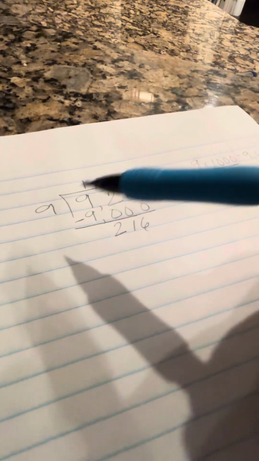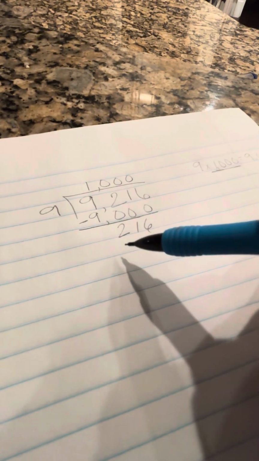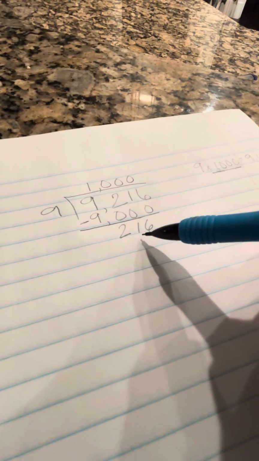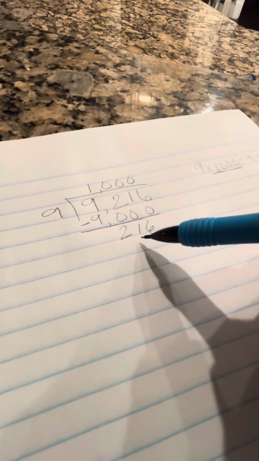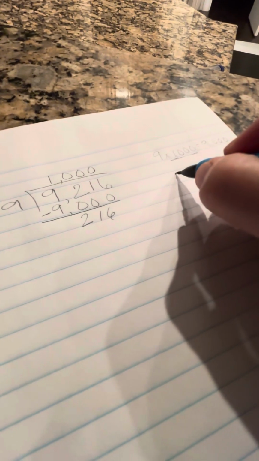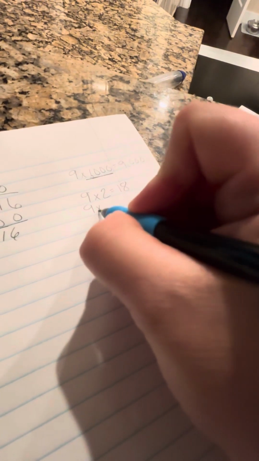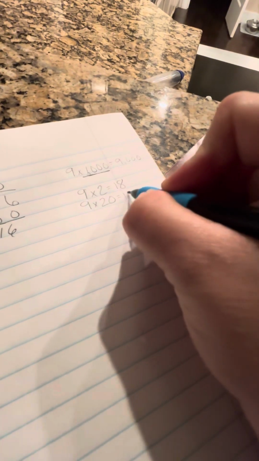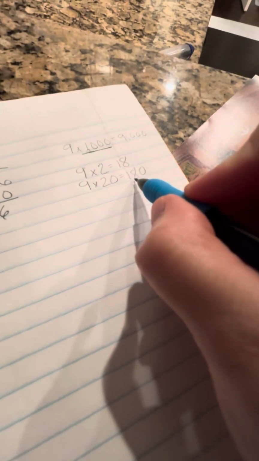Well, if you've got 21, the closest you can get to that without going over is your 18. So 9 times 2 will give us 18. 9 times 20 will give us 180. So we're going to go with this 180 because that's pretty close to 216.